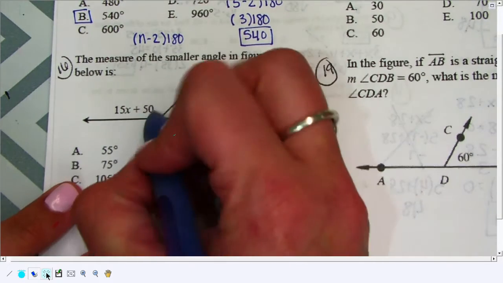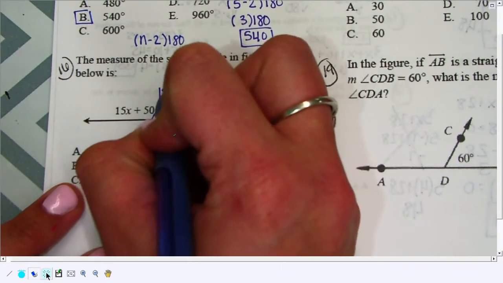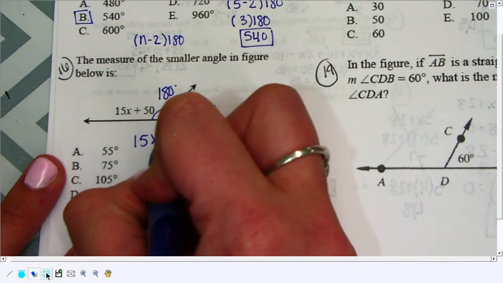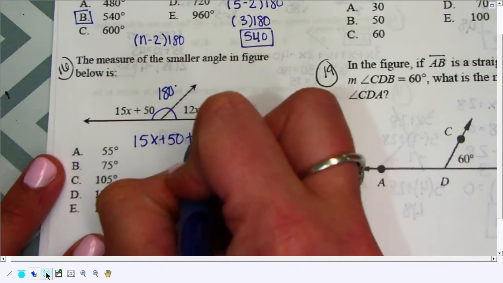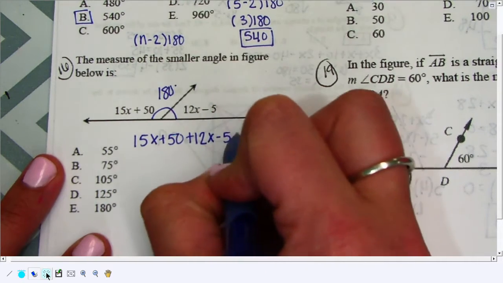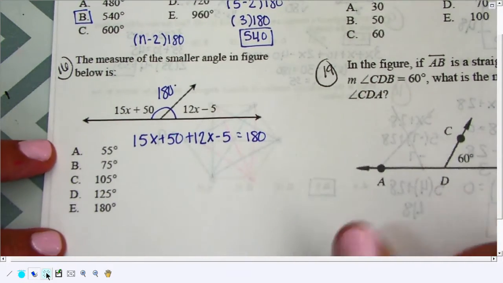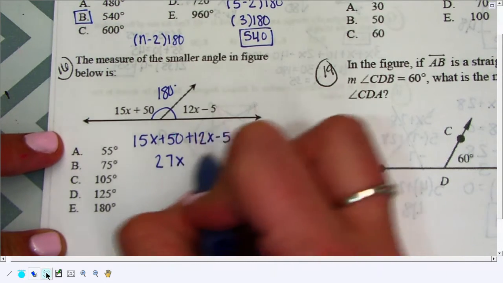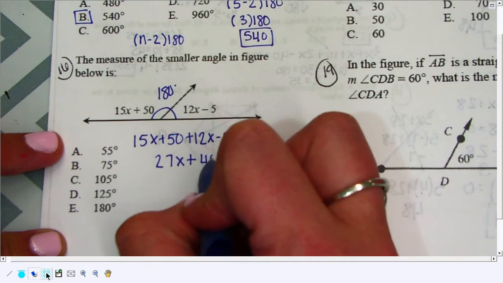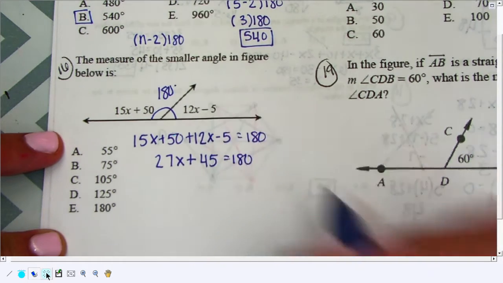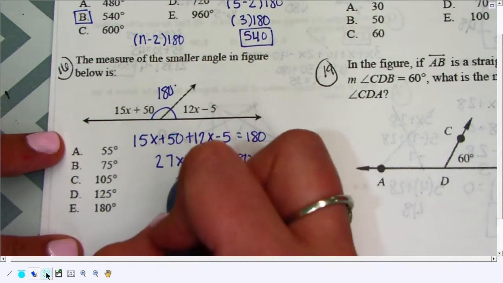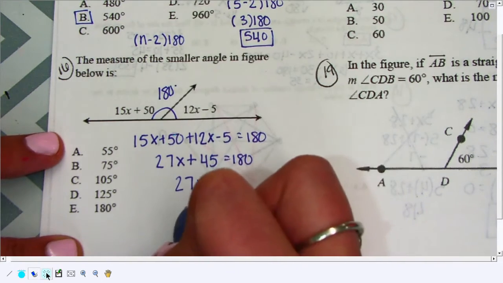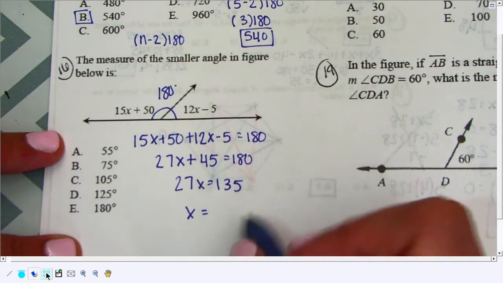All right, 16, what is the measure of the smaller angle below? Well, these are a linear pair, which means they should add up to 180. So I'm going to do 15x plus 50 plus 12x minus 5 equals 180. Combining like terms, 15 and 12 is 27x, and then 50 minus 5 is 45. So when I subtract 45, I get 135. And when I divide 135 by 27, I get 5.